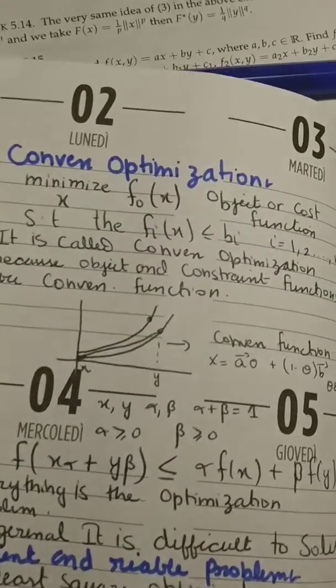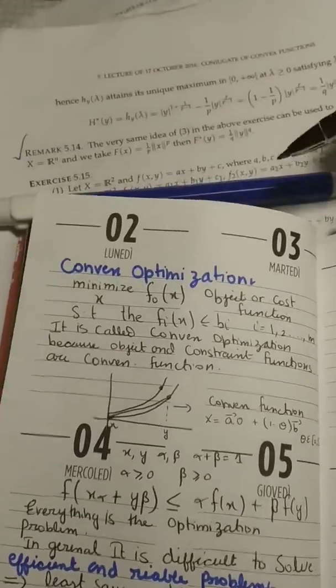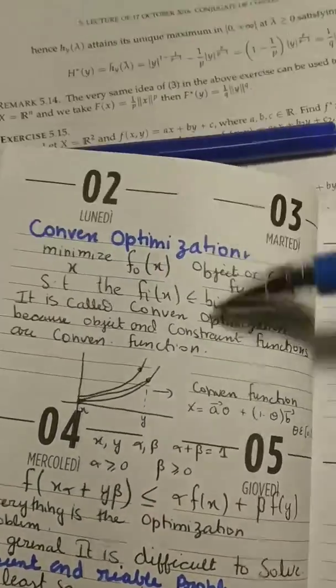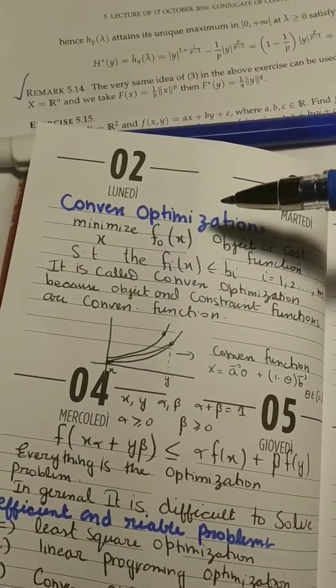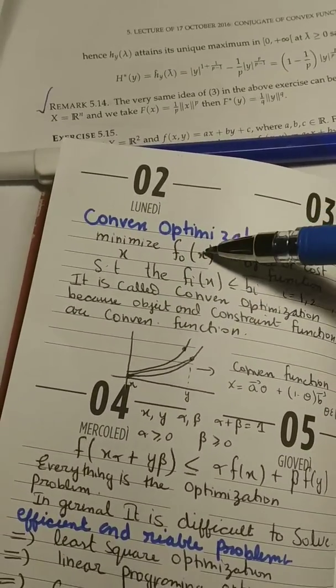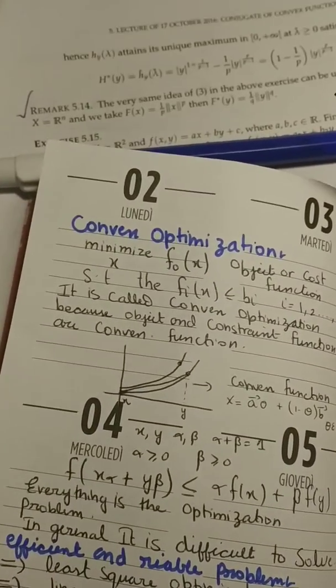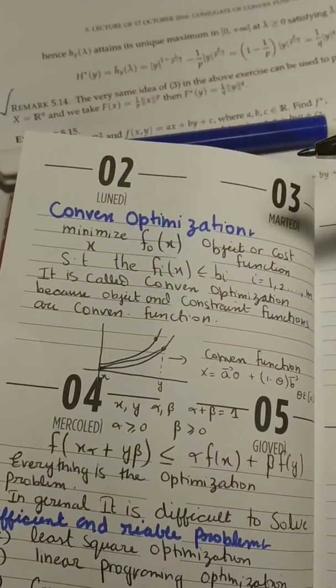First of all, I will tell you what is convex optimization. I will not go into detail now, but in other videos I will tell you what is a convex function and what are convex sets.